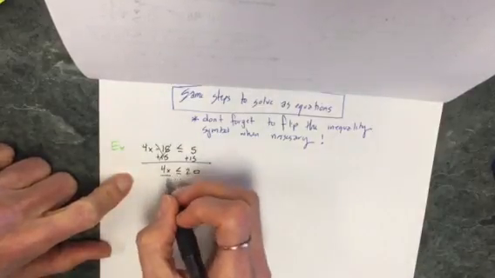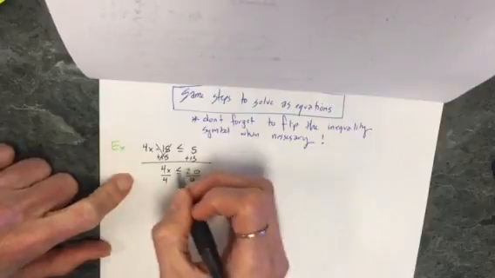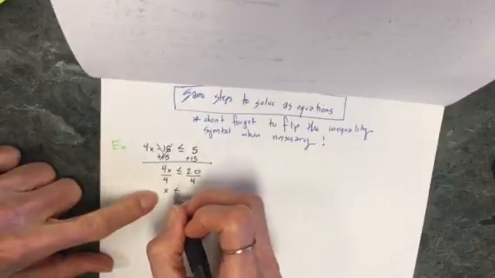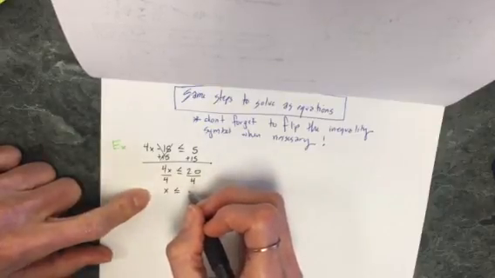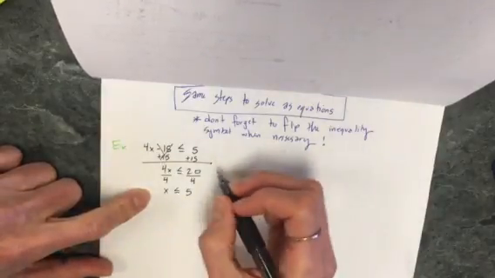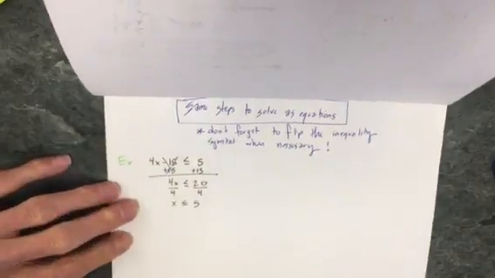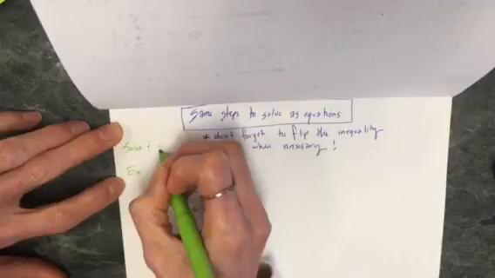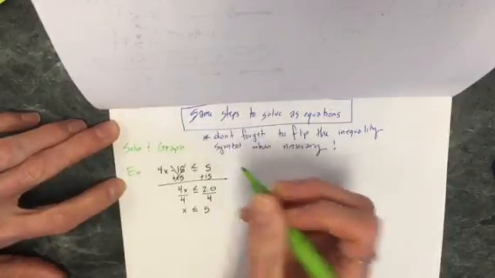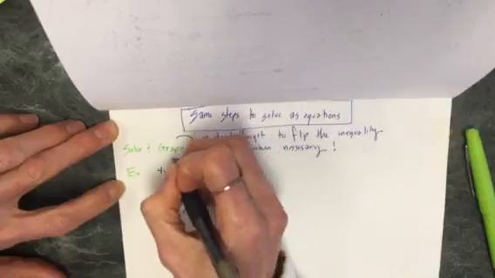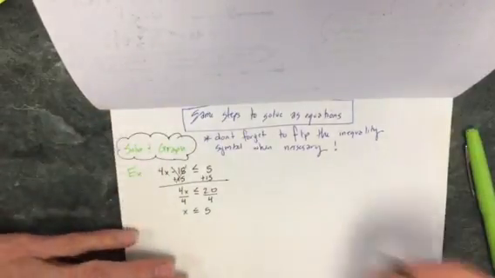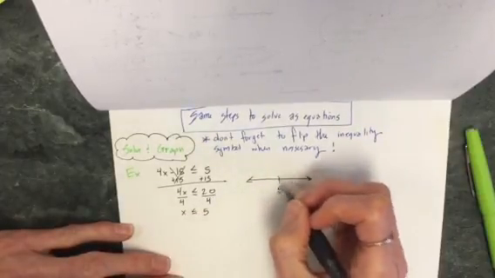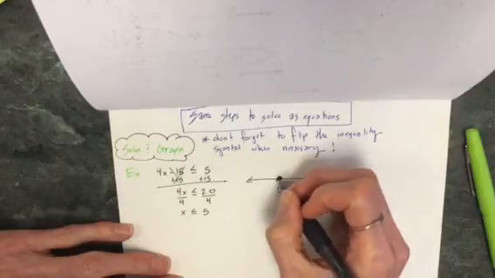And to get rid of the 4x, I'm going to divide. I'm dividing by a positive number, so the symbol stays facing the same way. So x is less than 5. Okay? And in the directions on your test, it'll say solve and graph. So let's graph these as well. Solve and graph. So x is less than 5 would be an open circle headed this way.